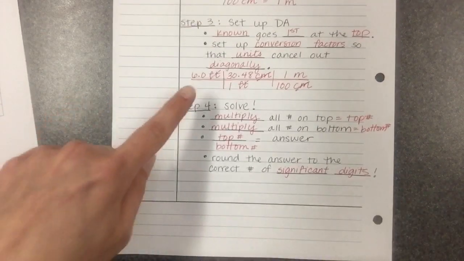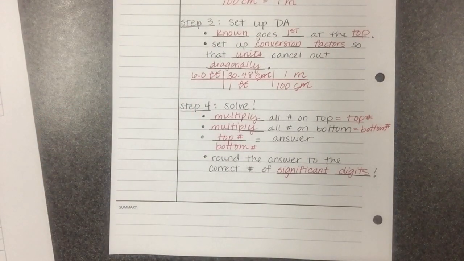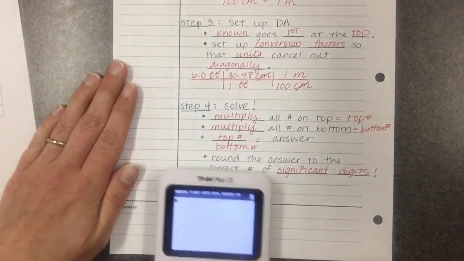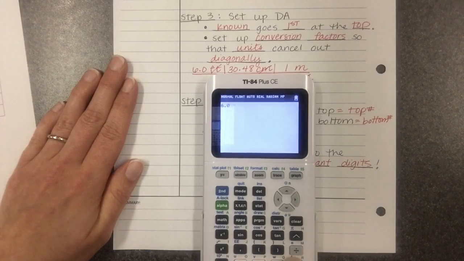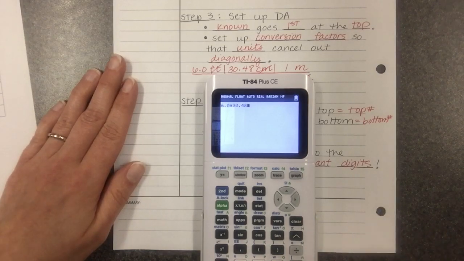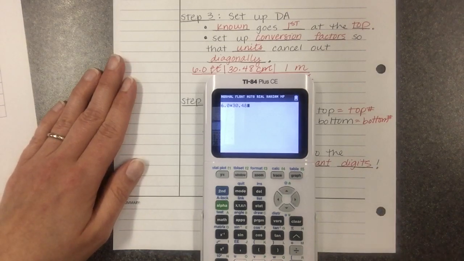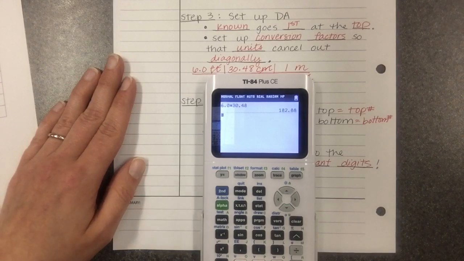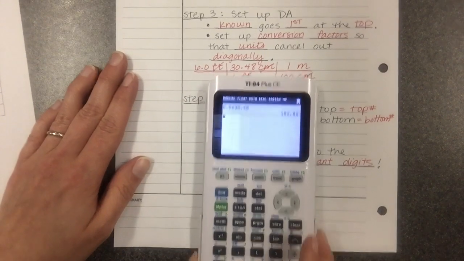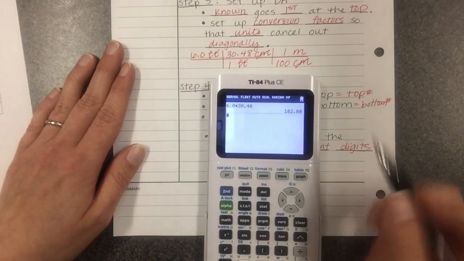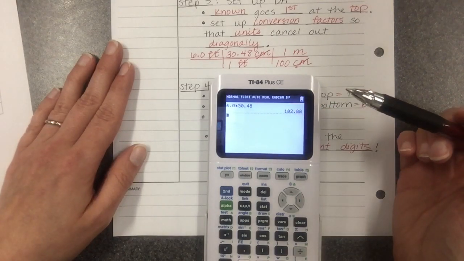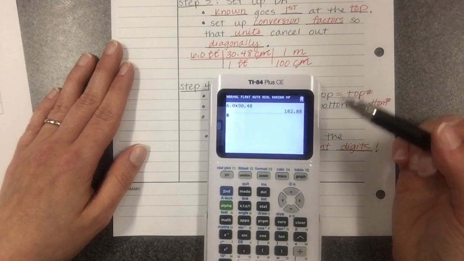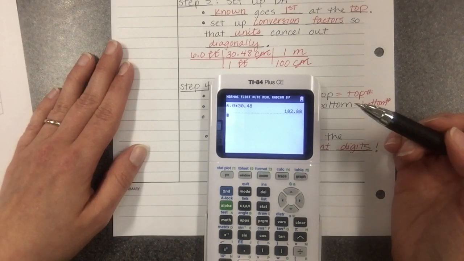So let's take a look at this problem here. The first step is to multiply all the numbers on the top. So I'm going to take 6.0 times 30.48, and then I could put times 1, but like we've been saying, multiplying by 1 doesn't do anything, so I'm just not even going to worry about it. Okay, so my top number is 182.88. Then I would multiply all the numbers on the bottom, but 1 times 100 is going to be 100. Again, multiplying by 1 doesn't mathematically change anything. So I really don't have to multiply there. My bottom number is 100.